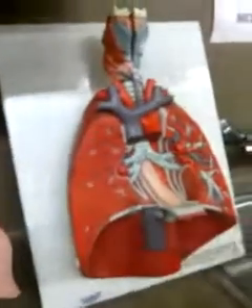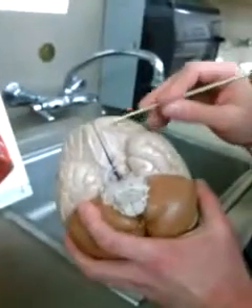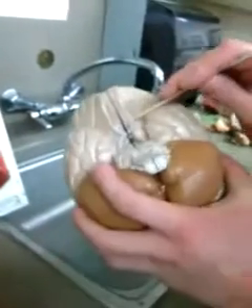Okay. Then you have cranial nerve number 1, olfactory, and then this is the bulbs of the olfactory. And you have cranial nerve number 2, the optic nerve. It crosses at the optic chiasm here.